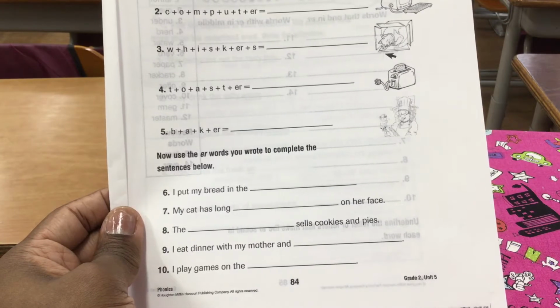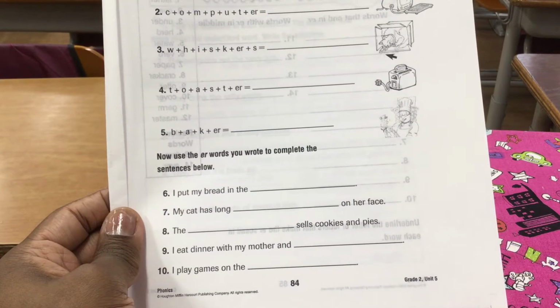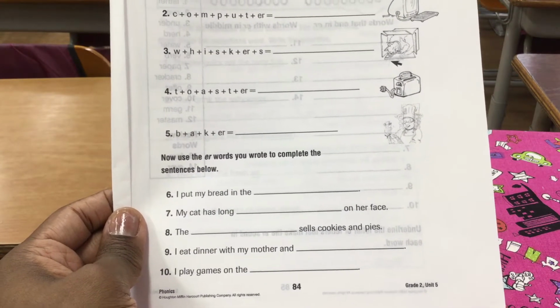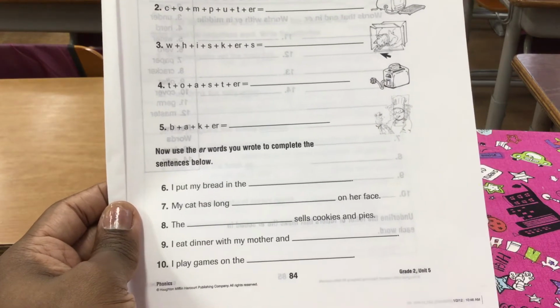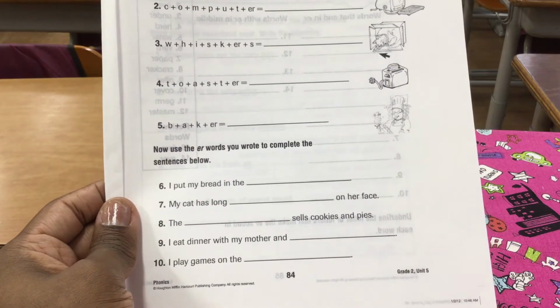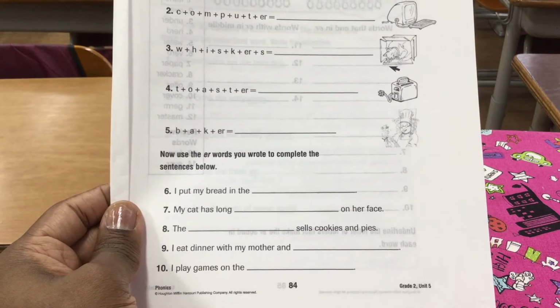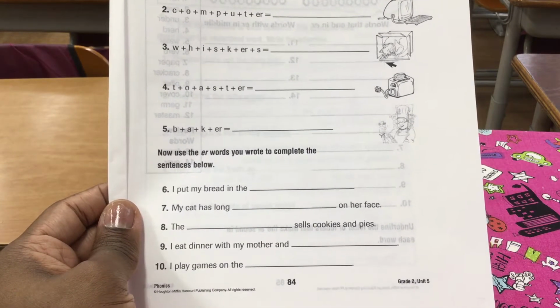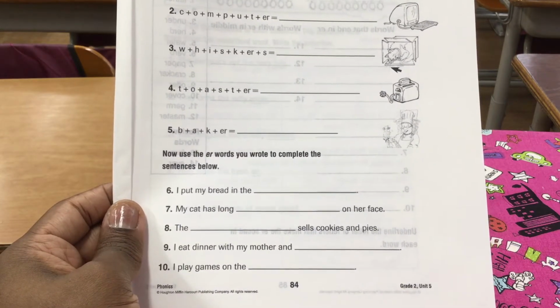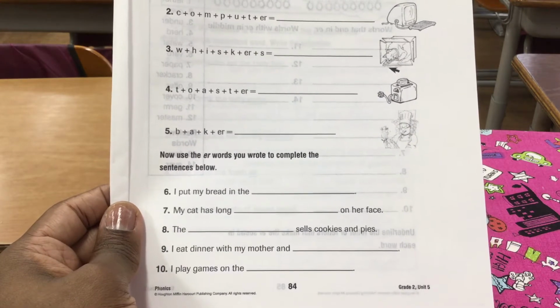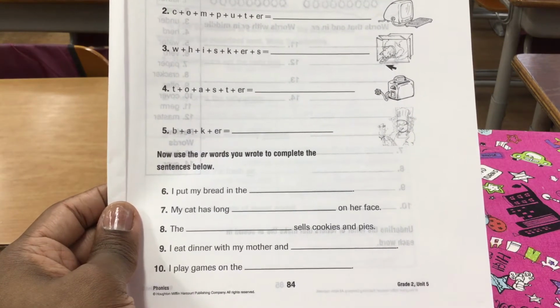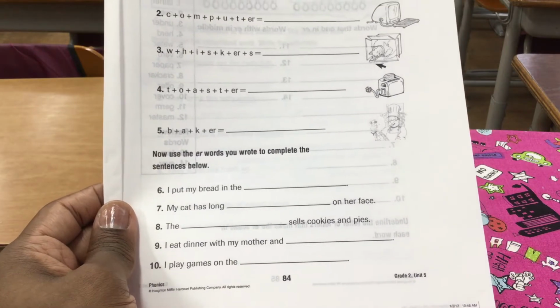The blank sells cookies and pies. 9. I eat dinner with my mother and blank. 10. I play games on the blank.